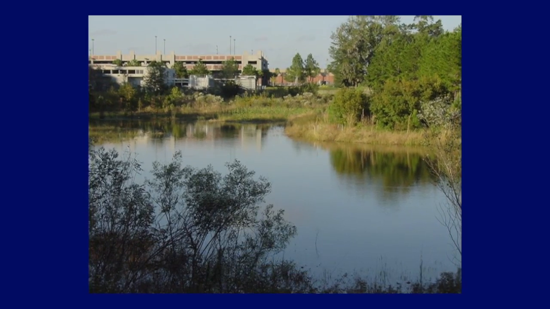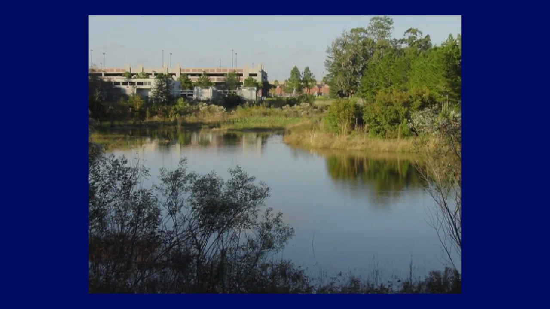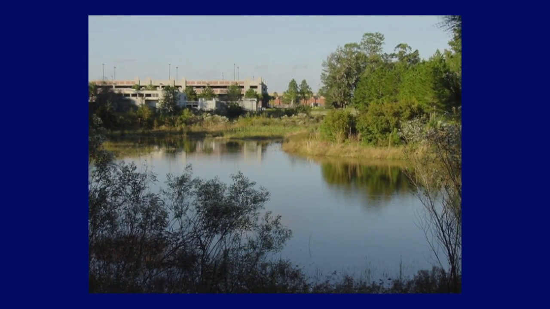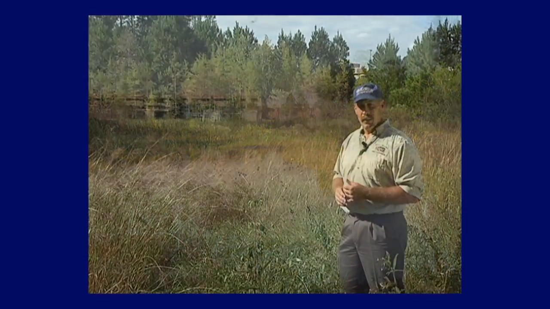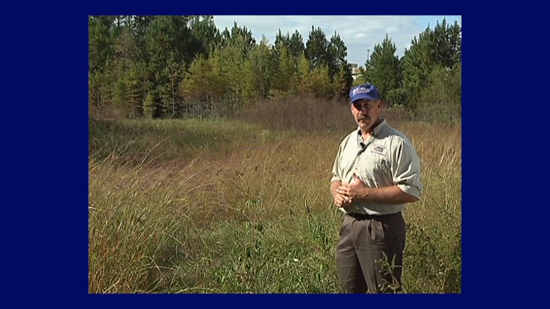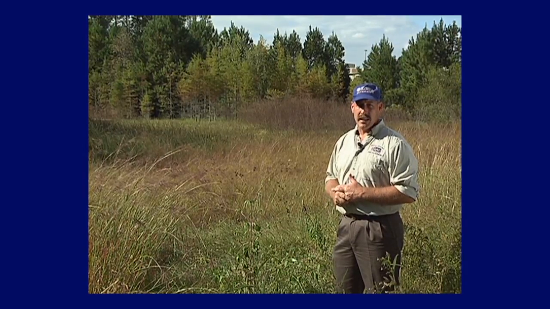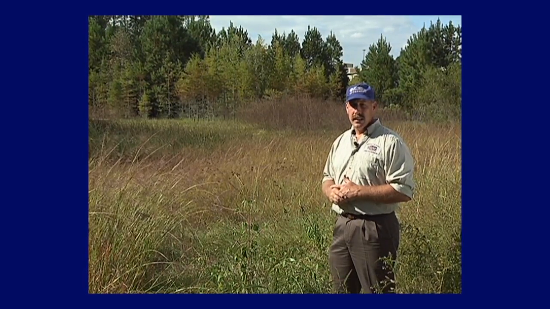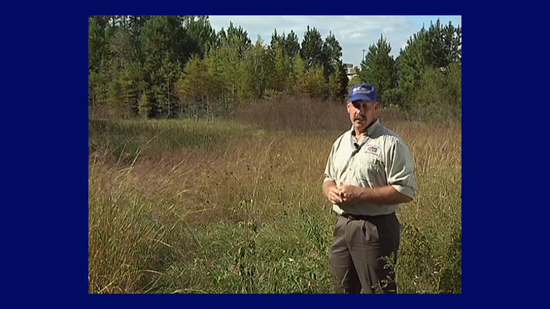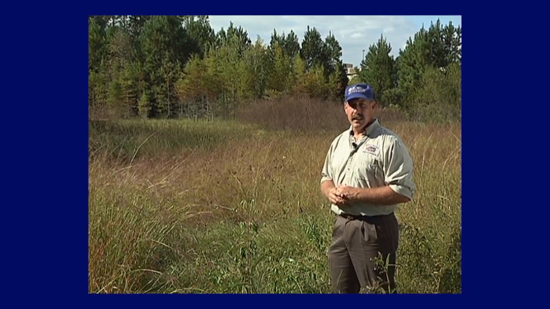This ecologically enhanced stormwater basin is still meeting those regulatory criteria, but providing essentially a natural piece of the landscape. In essence, it's a nice wetland. We now have over 120 species of plants. We see lots of different wildlife and bird species utilizing the area. We've improved our water quality, and it provides a great recreational and educational opportunity in the landscape.